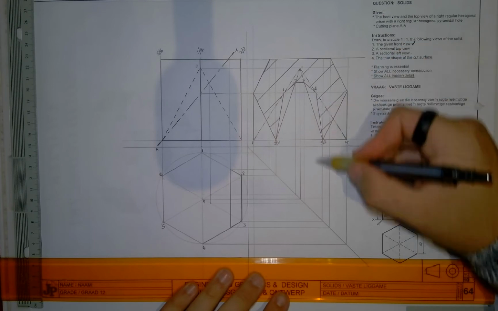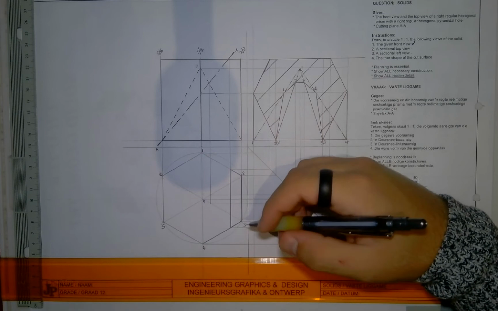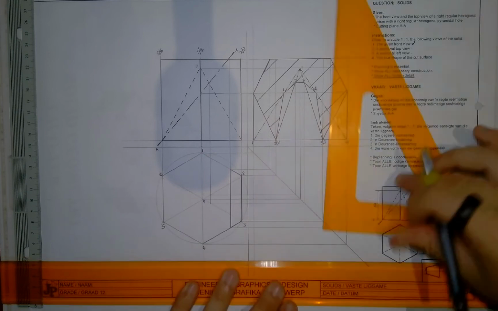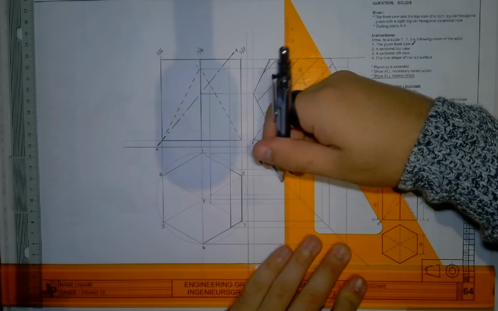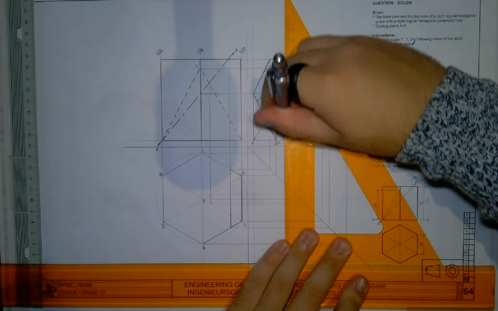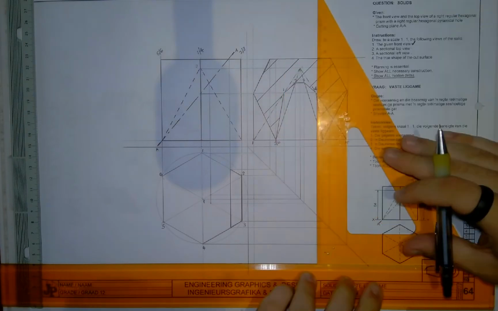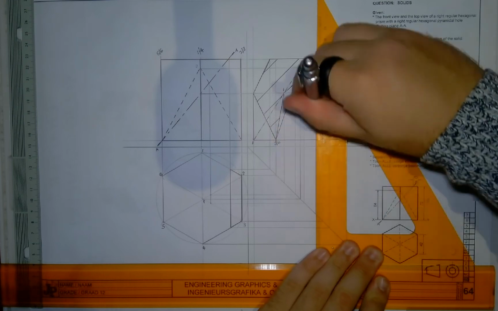We take those down to the 45-degree line and then to the corresponding line.